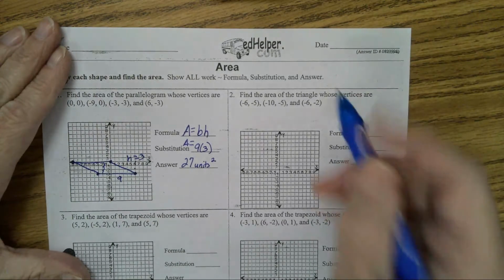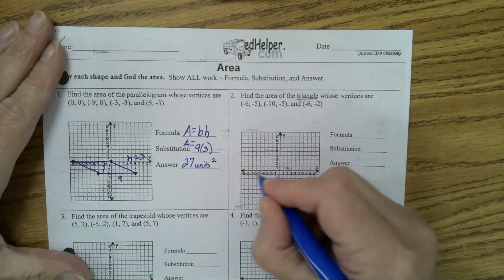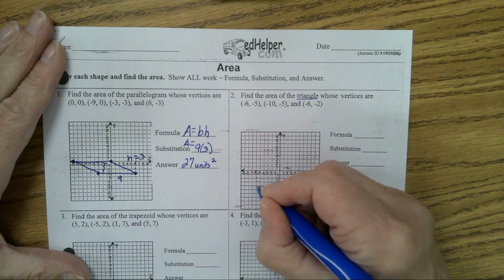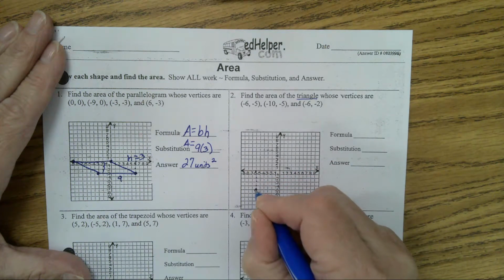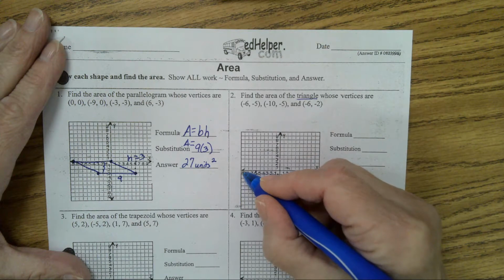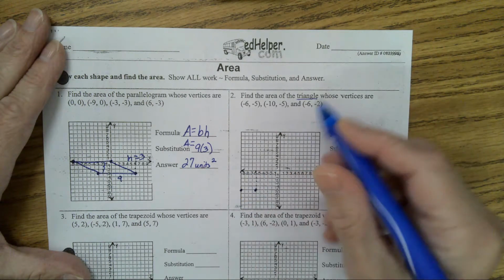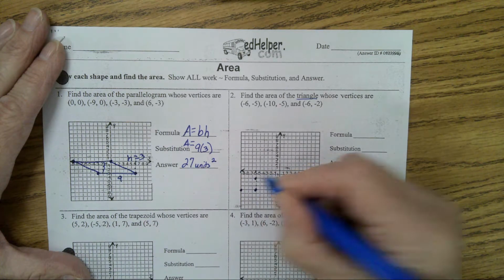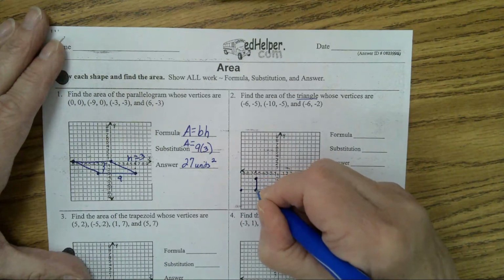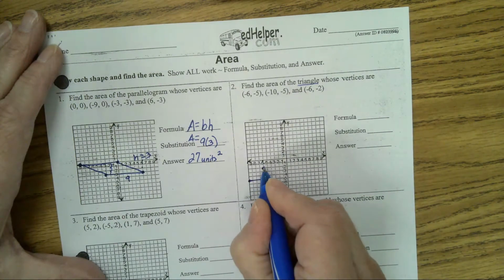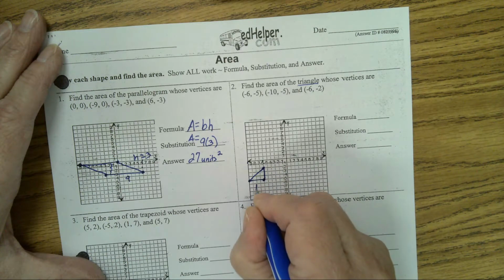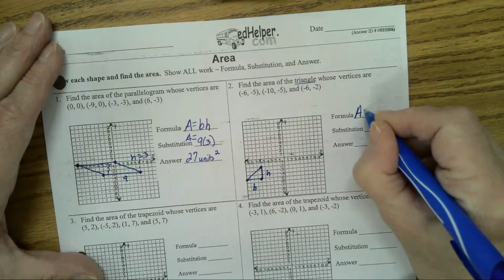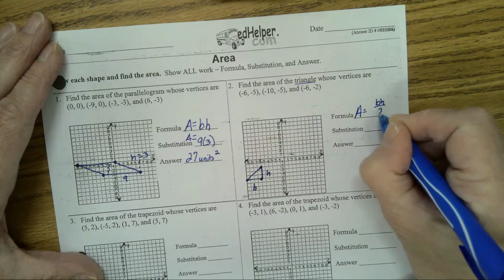Now this one, it tells us is going to be a triangle. -6, -5, 1, 2, 3, 4, 5. Yep, that's the -5. -10, -5. And -6, -2. All right, this is a right triangle. And I'm going to say this is the base and this is the height. Triangle formula, area equals base times height divided by 2.